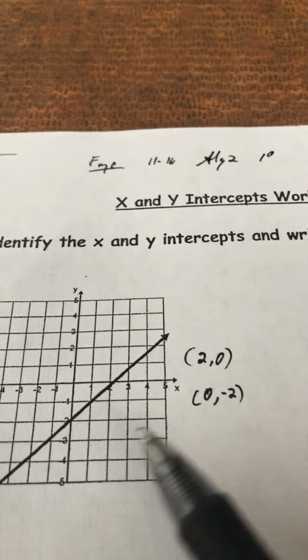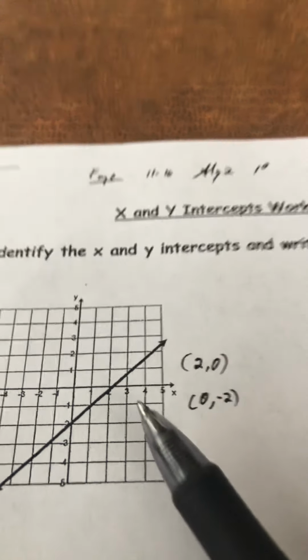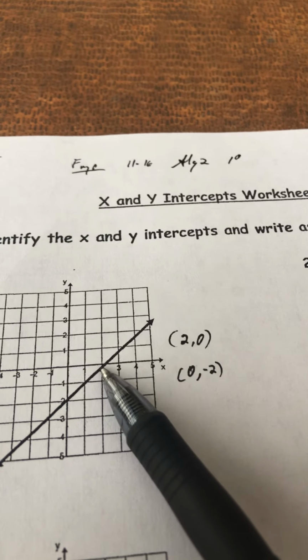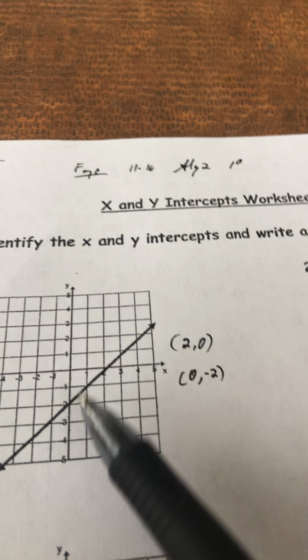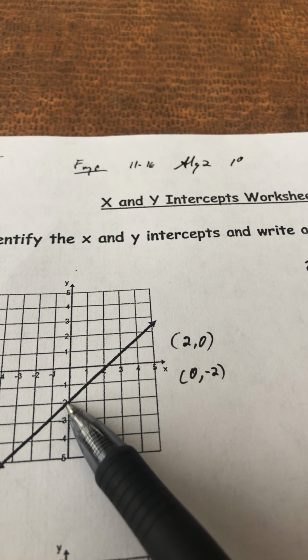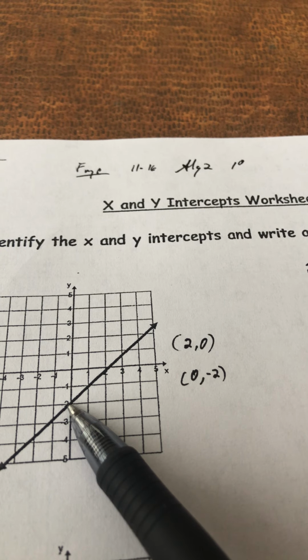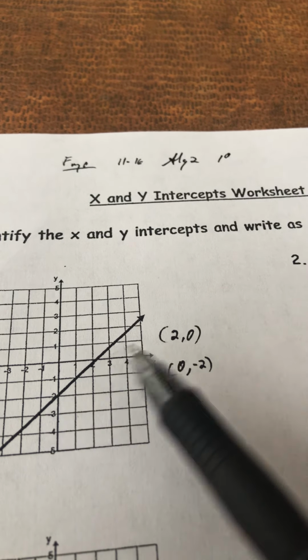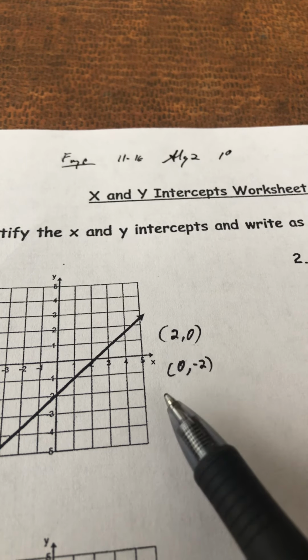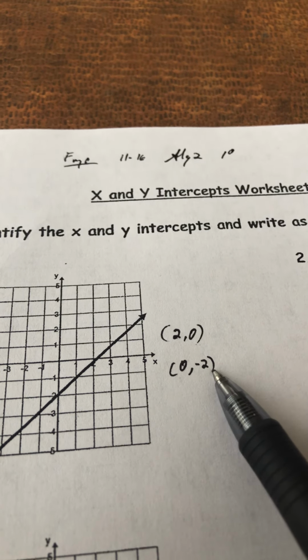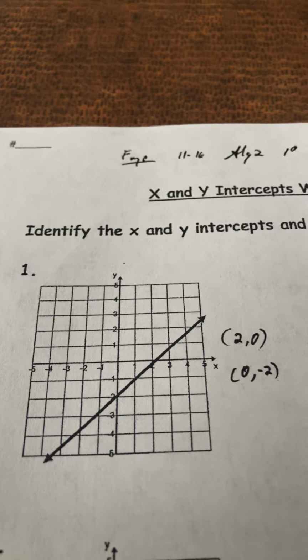A couple of quick things that you need to know for X and Y intercepts. The X-intercept is just the coordinates where the line is crossing the X-axis, and the Y-intercept is where the line is crossing the Y-axis. So the X-intercept is going to be 2, 0, and the Y-intercept is going to be 0, -2, and for number 1.